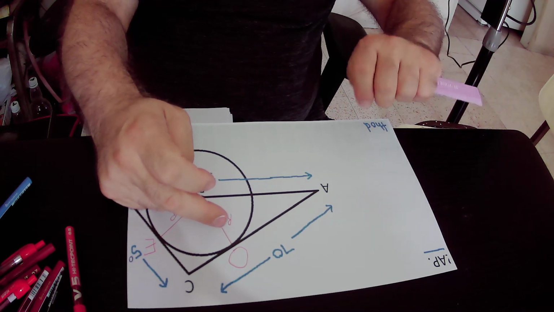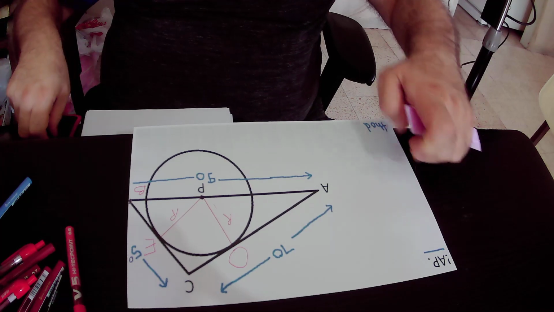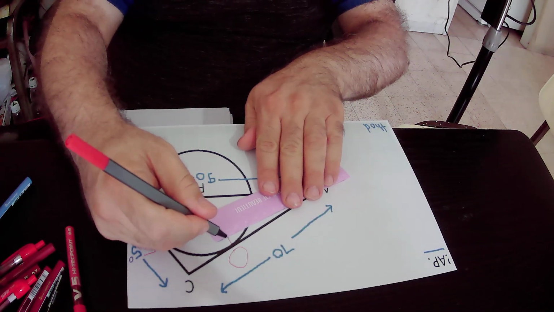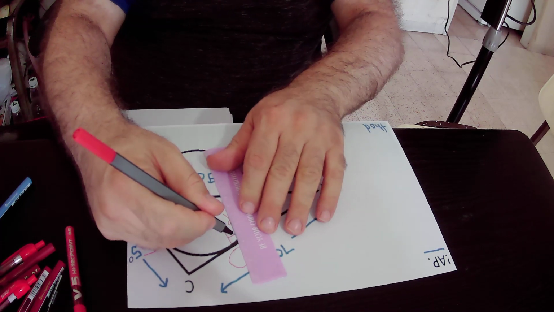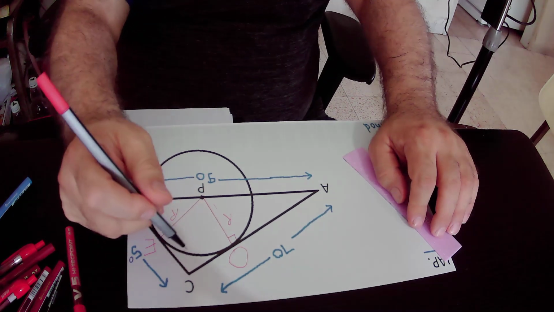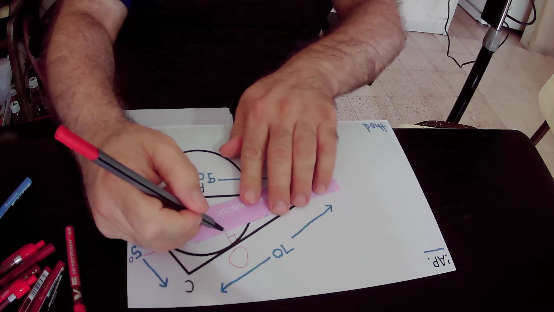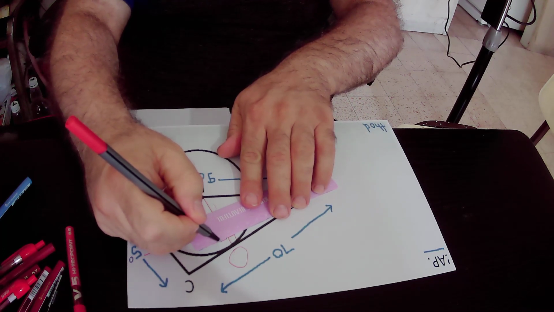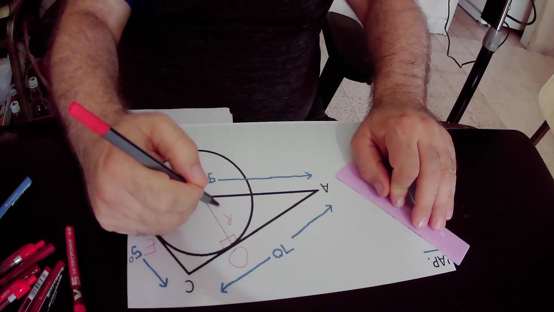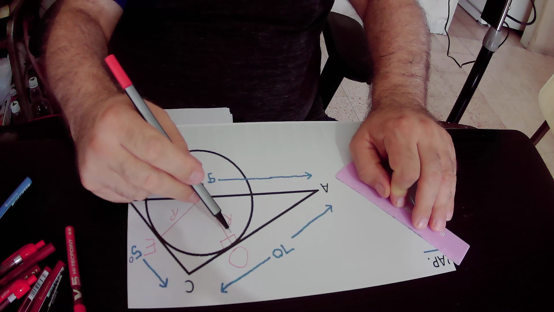For that reason, angle POA equals 90 degrees, and also angle POC equals 90 degrees, because PO is the radius of the circle and AC is the tangent to that radius.